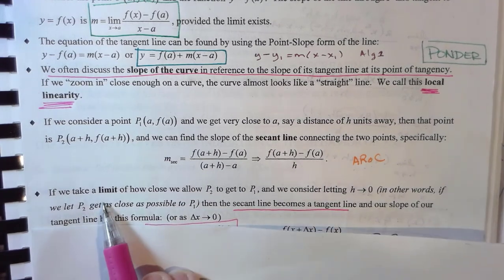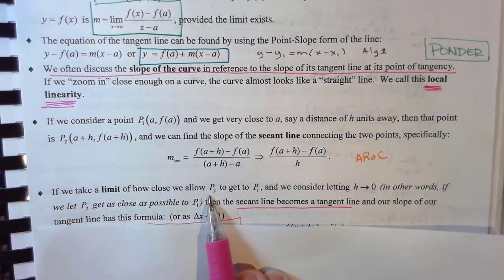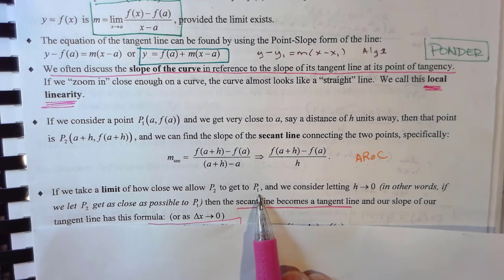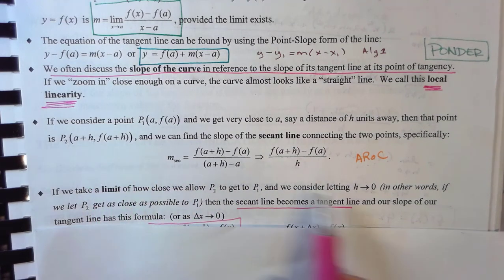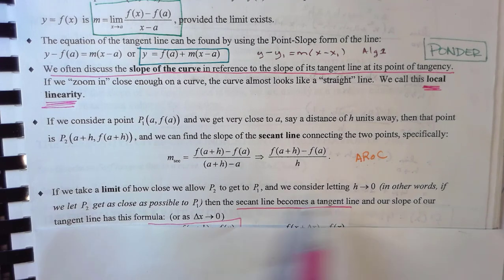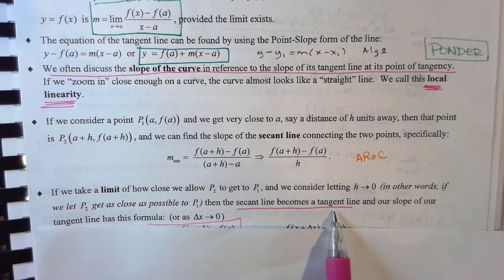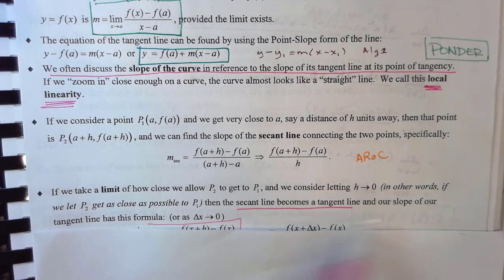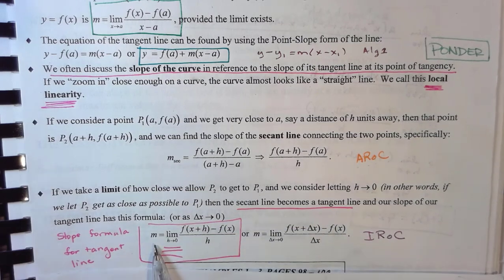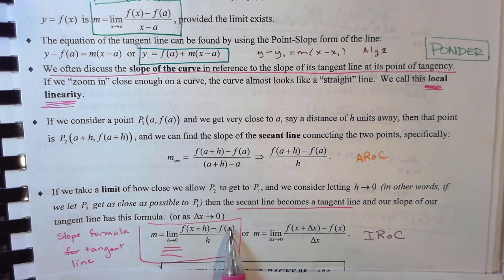If we take the limit of how close we allow P2 to get to P1, in other words, we're letting this value for h get very close to 0, then the secant line becomes a tangent line. And the slope of our tangent line has this formula: the slope is the limit as h goes to 0 of f of x plus h minus f of x over h. This is your slope formula for a tangent line. You need to know that backwards, forwards, and upside down.